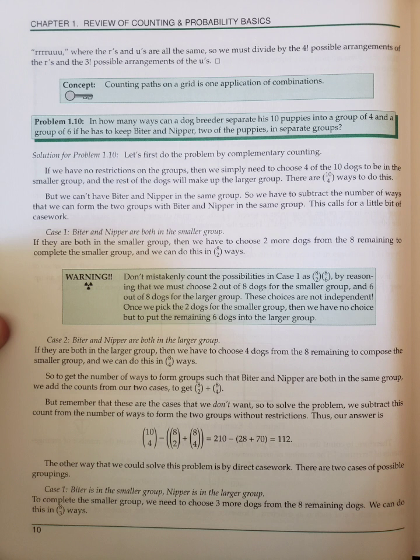Now, the other way to do this problem, which is the way that I thought of first when doing this problem, is by just direct casework. So it's not too bad to just think of them as in separate groups. Okay, so there's 2 cases of possible groupings. In the first case, biter's in the smaller group and nipper is in the larger group.